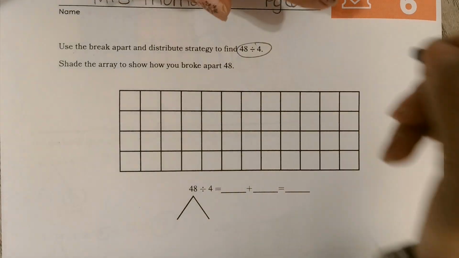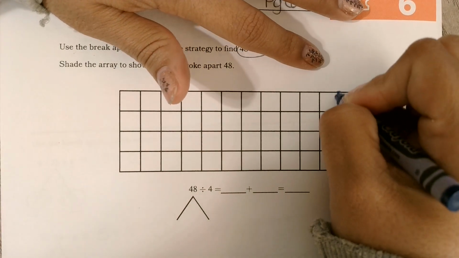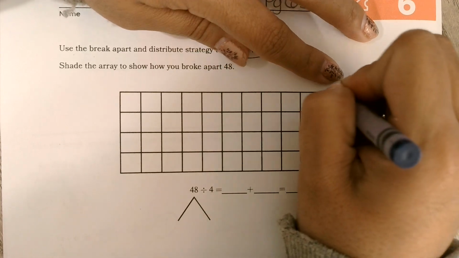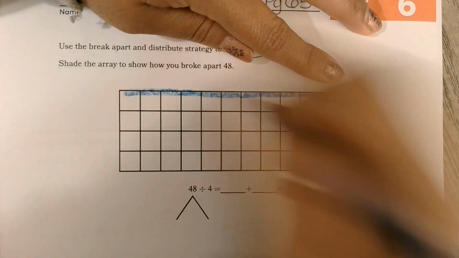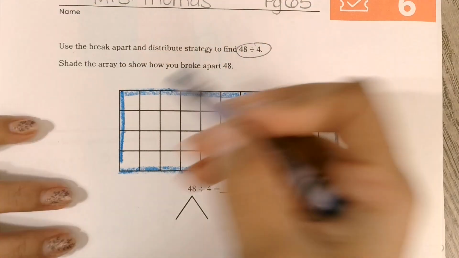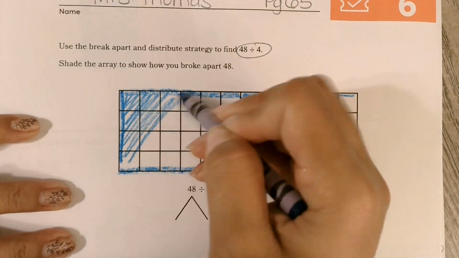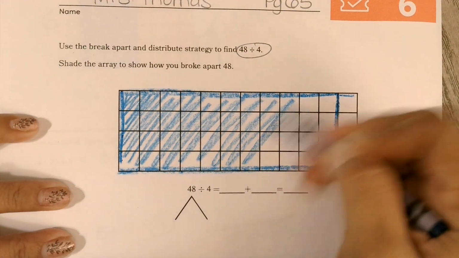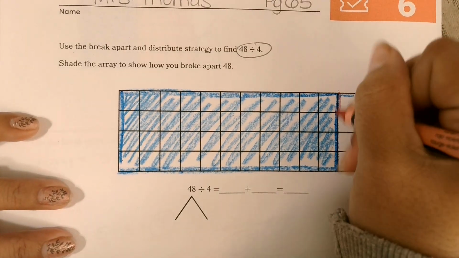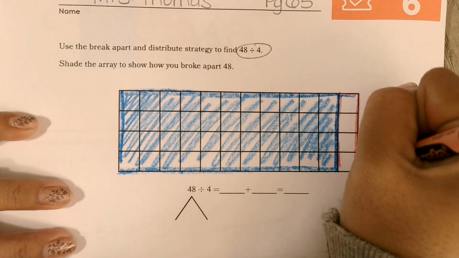I want to pick this. I want you to shade it like me, okay? Oops. This way. Okay, so we're all going to shade it the same. And then this will be the last one. Okay.